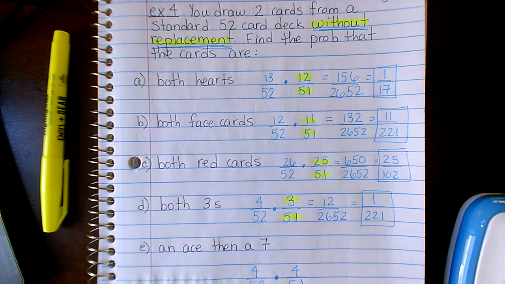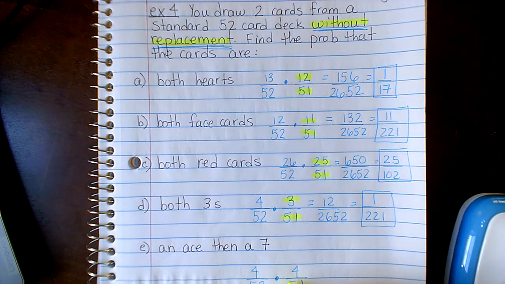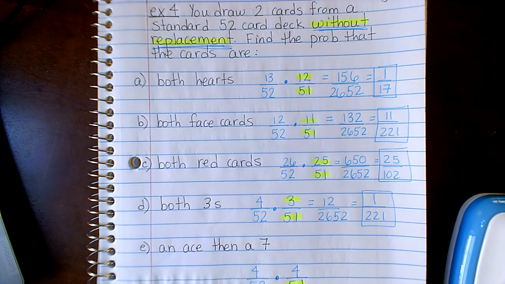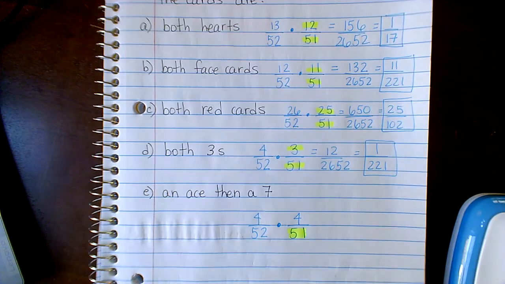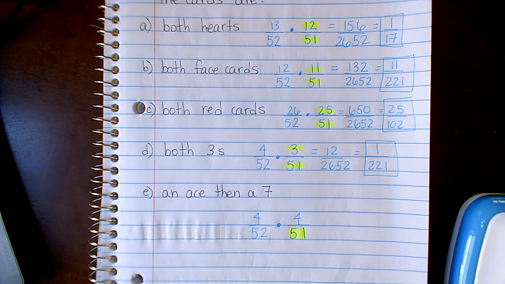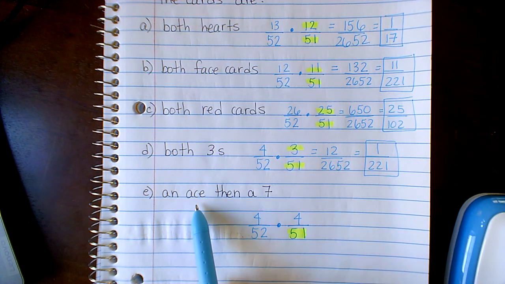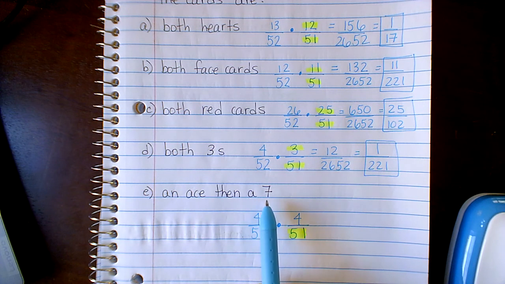There's just 1 less card. Oops, if I scooch that up, you probably want to see that. So I'm accenting with this highlighter the things that are being affected by that replacement. The 7 was not affected by the ace. Okay, those are independent of each other.